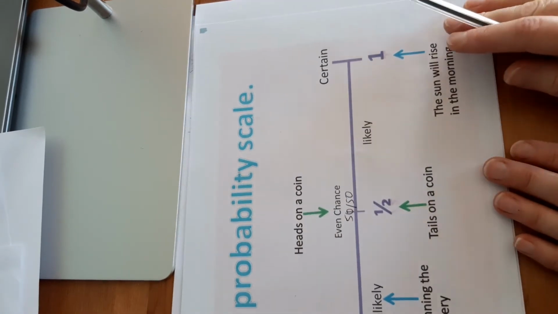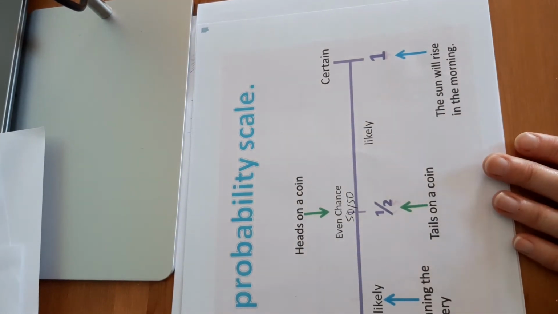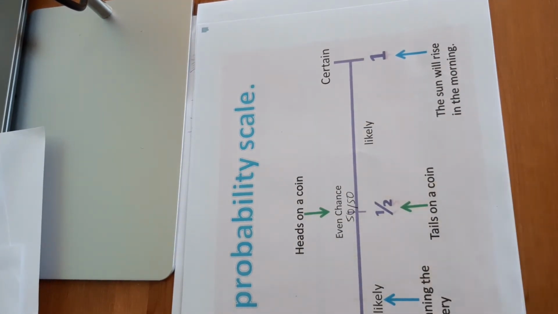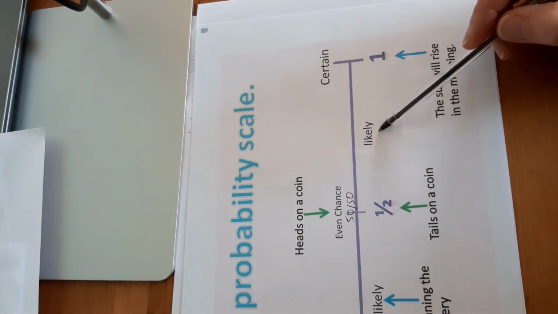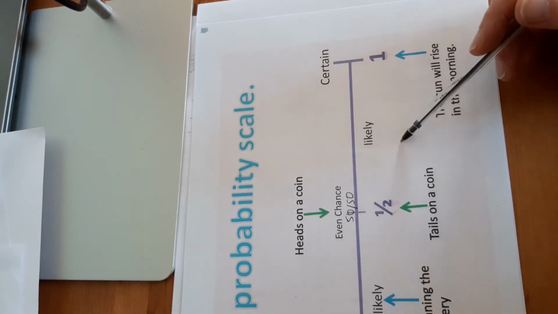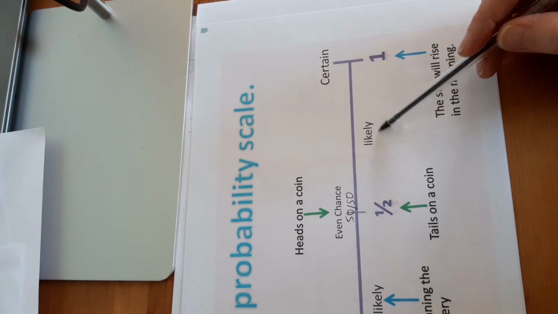As you move up along the scale, something that's likely to happen. So for example, it could be the weather conditions at the moment. Like for example, is it likely to be sunny tomorrow? Is it likely to be dry? So you could base it on weather conditions. Maybe being on the predictability of, for example, what you eat in a household. So is it likely that you're going to have potatoes in your dinner today and tomorrow and the next day?